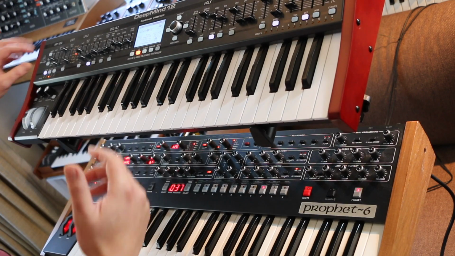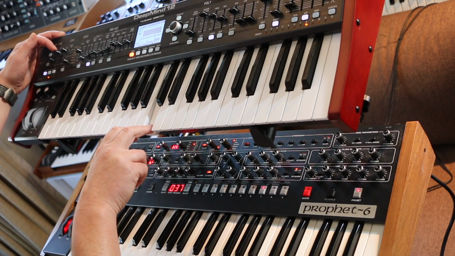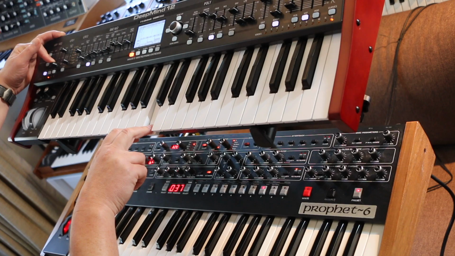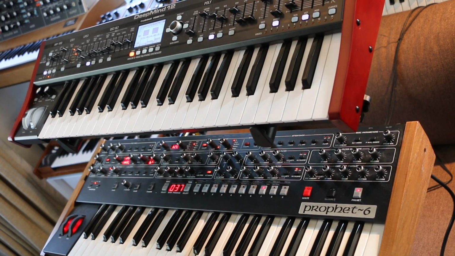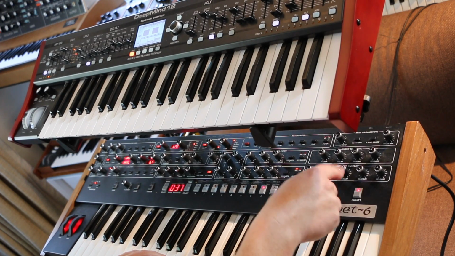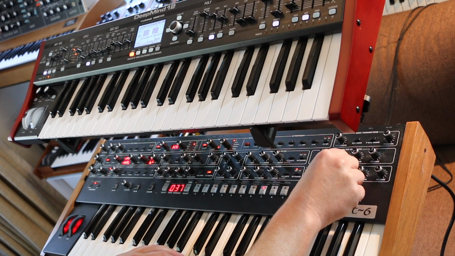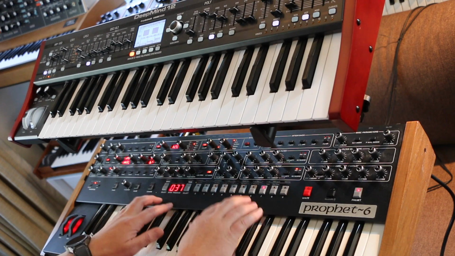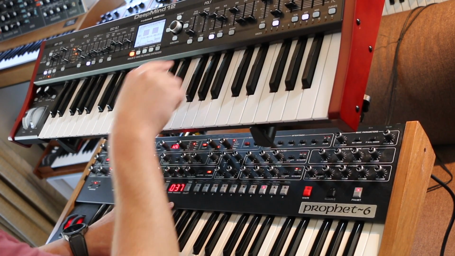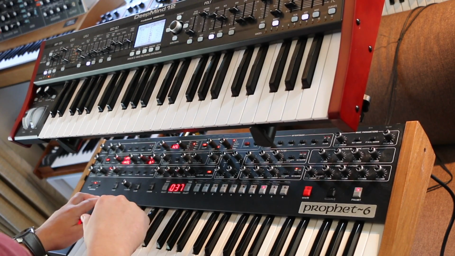So getting closer. Interesting, this you can adjust the gate time. You can't do that on this unless you adjust the amplifier envelope. Still, I was quite pleased I got that close with that one, to be honest. There was quite a lot going on there. There's 1, 2, 3, 4 things being adjusted by the LFO and that.